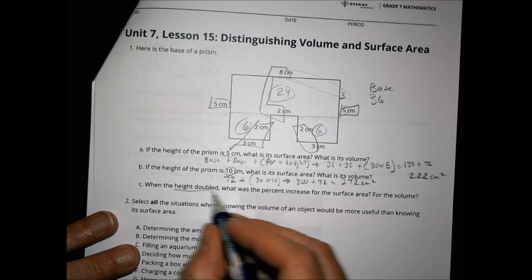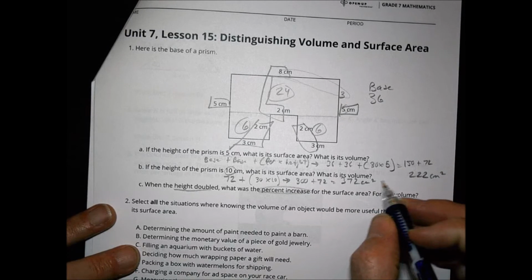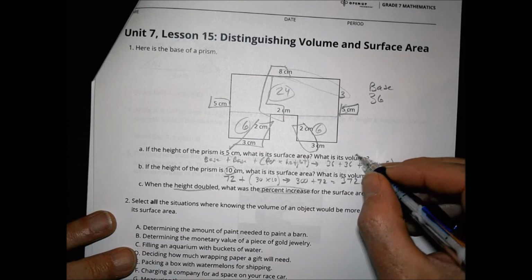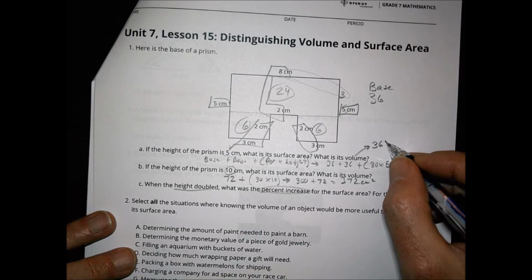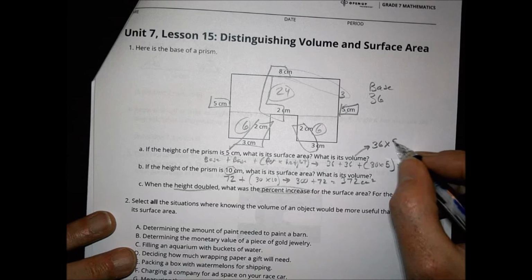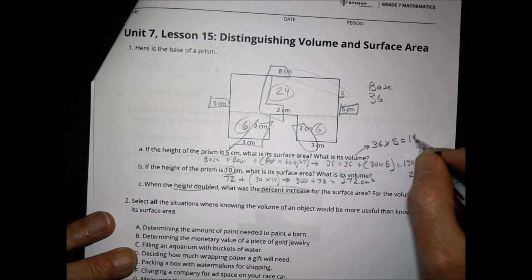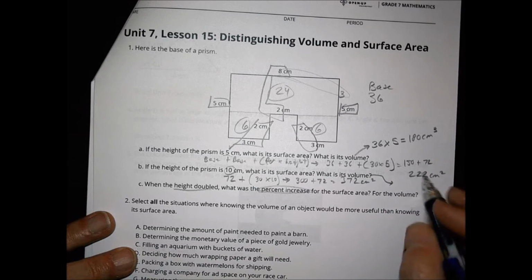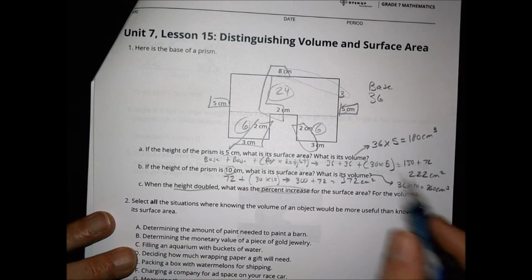When the height doubled, what was the percent increase for the surface area? Okay. Oh, I didn't do the volume, I'm so sorry. That's just the surface area. So let me back up real quick. So volume here is going to be the base, 36, times the height, which is 5. And 36 times 5 is 180 centimeters cubed. And this one here, we do our base, which is 36, times our height, which is 10, and that equals 360 centimeters cubed. So sorry. So we have our volume and our surface area.